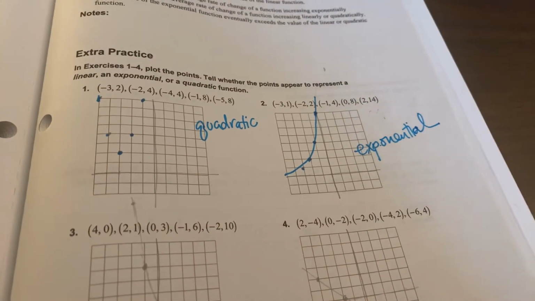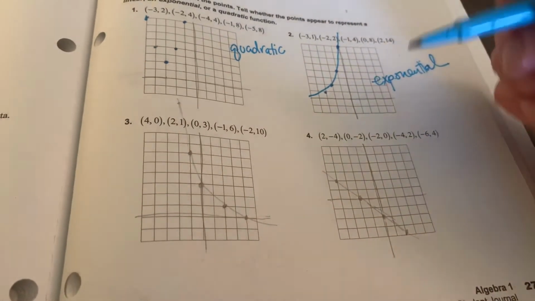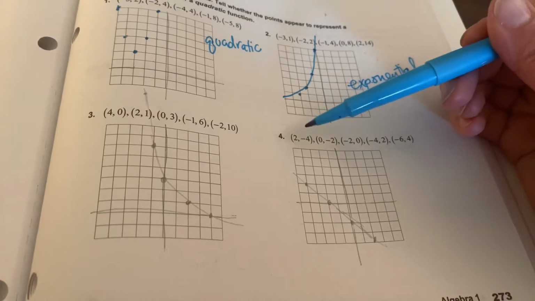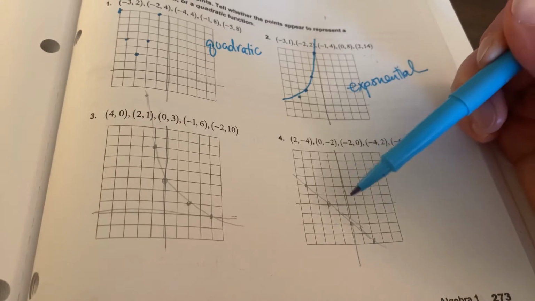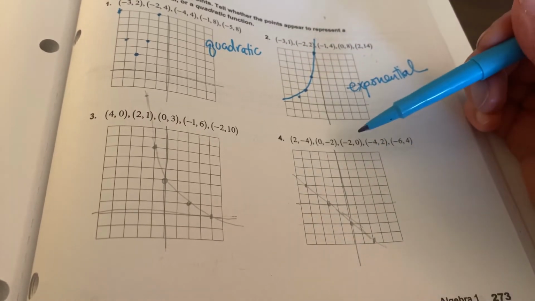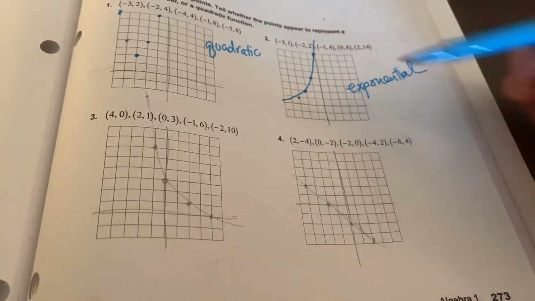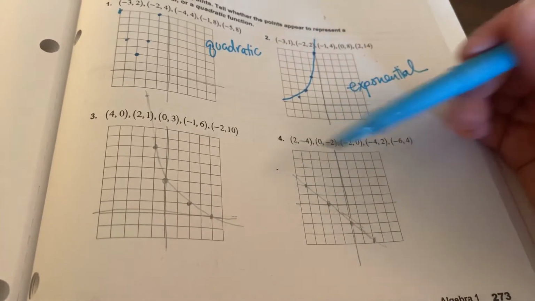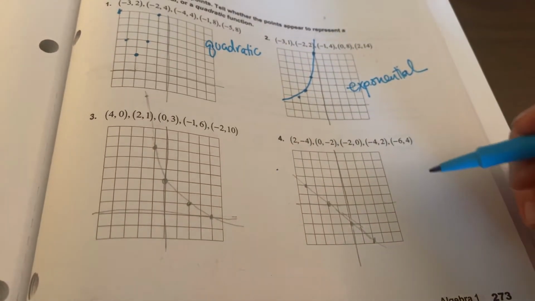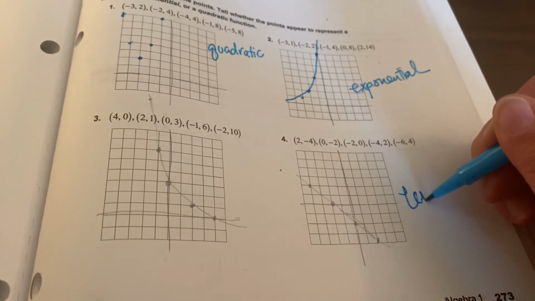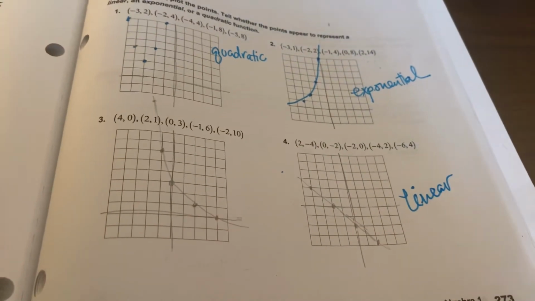Okay, let's take a look at number 4 real quick. You've got 2, -4, so positive 2, down 4. Okay, 0, -2 is there. -2, 0 is here. -4, 2 is there. And -6, 4 is somewhere over there. If I connect the dots, I get something that looks like that. And that to me is linear, right? That's a line.